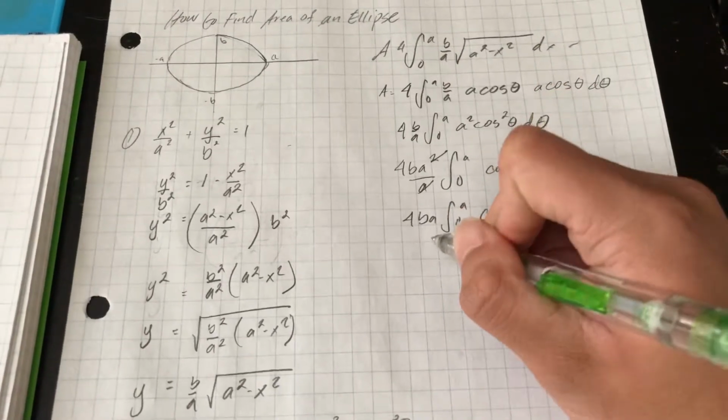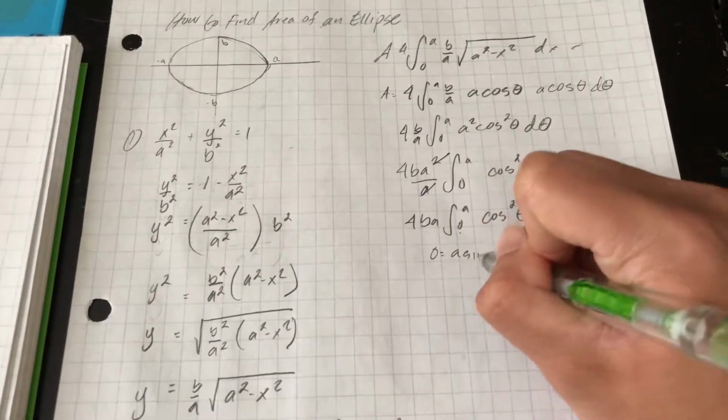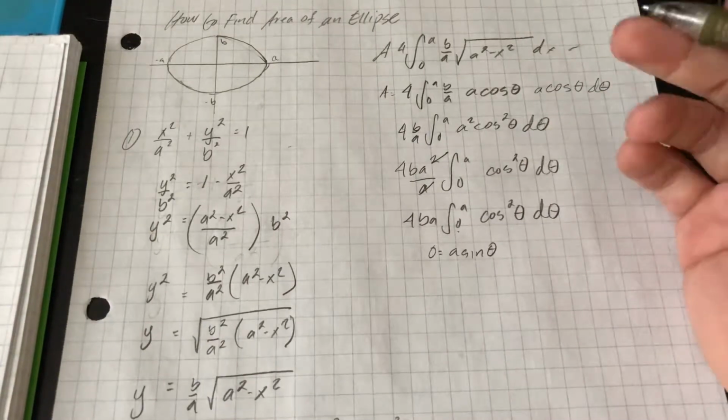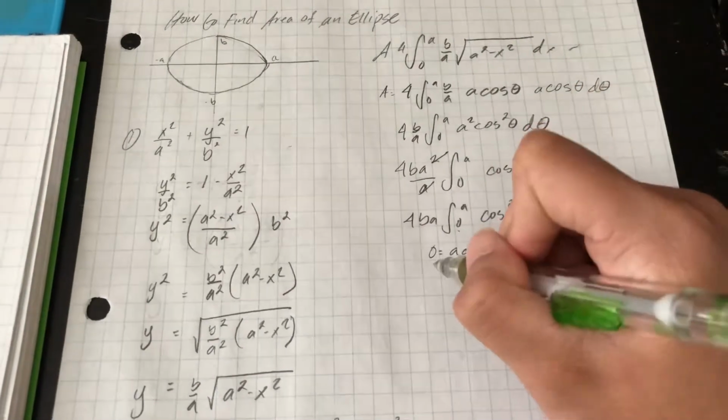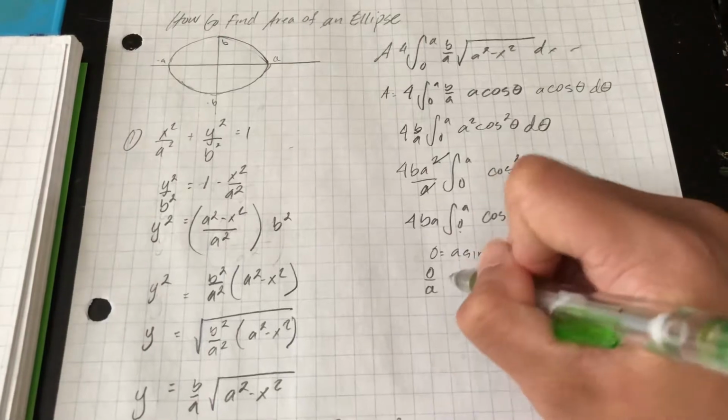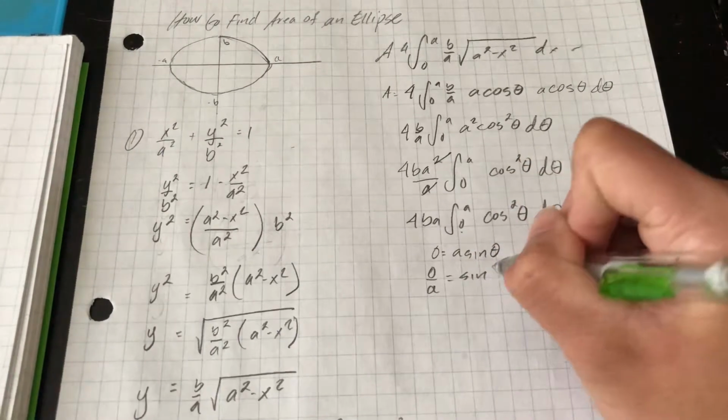So at x equals 0, 0 equals a sine theta. Sine theta is actually going to be 0.